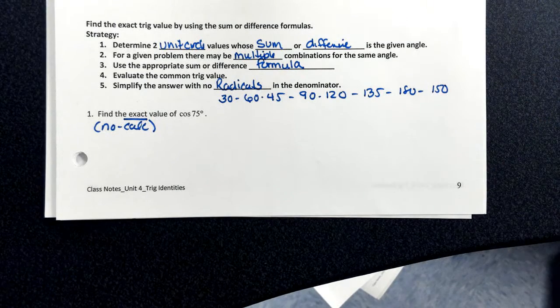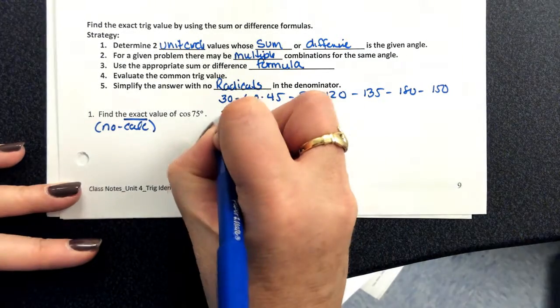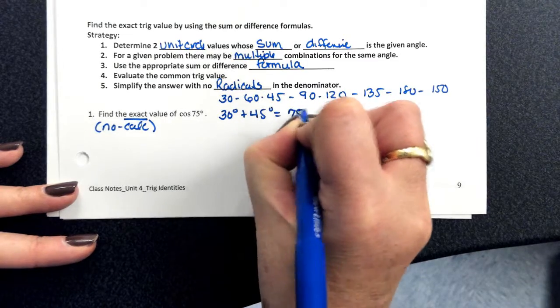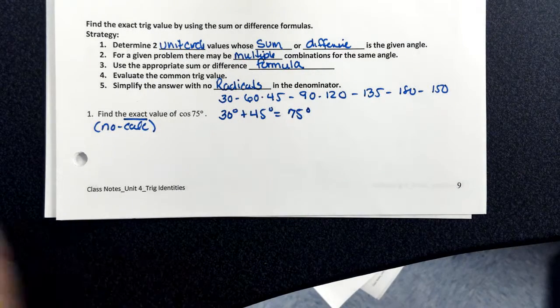So any combination, and I could go all the way around the circle. I need to find two magical numbers that I add together to give me 75 degrees, or if I subtract to give me 75 degrees. So can anybody pick two angles that add together to give you 75 degrees? Yeah, Anna? 30 and 45. So does everybody agree with me that 30 degrees plus 45 degrees is equal to 75 degrees? I believe that sounds about right.